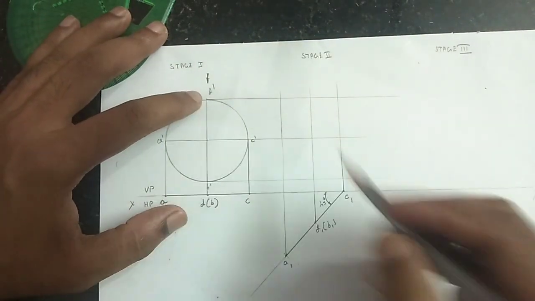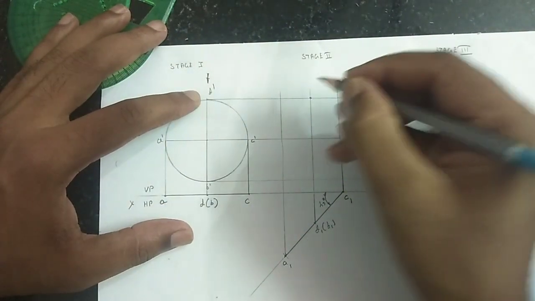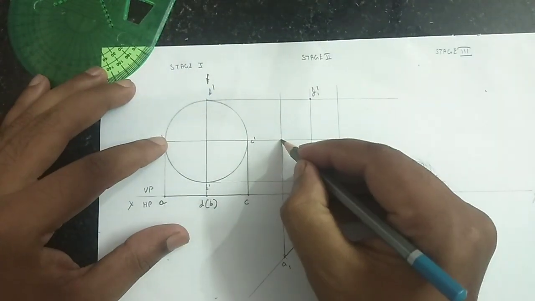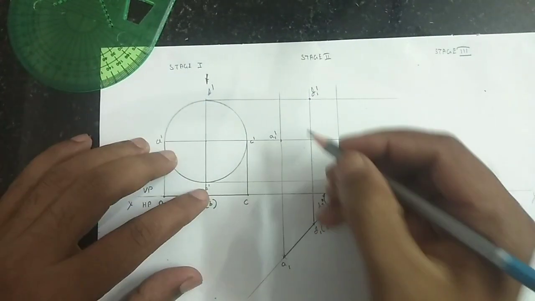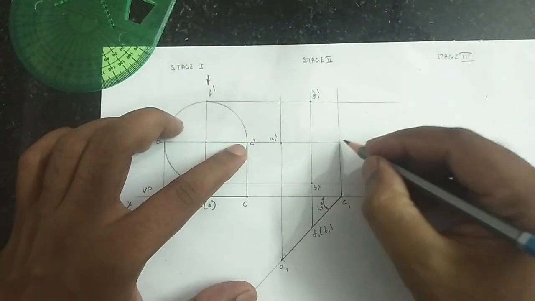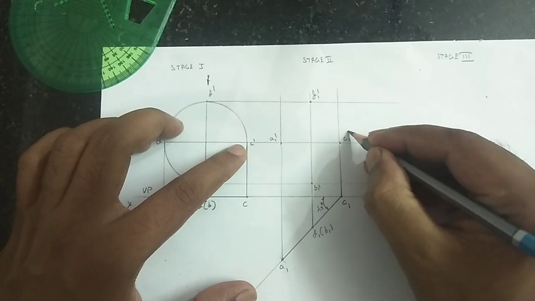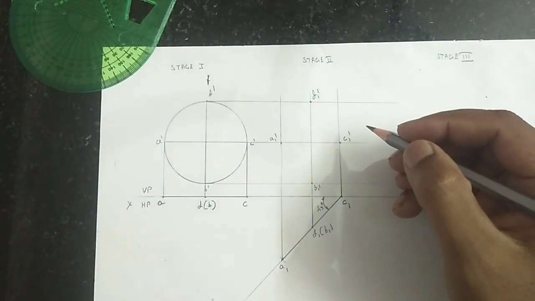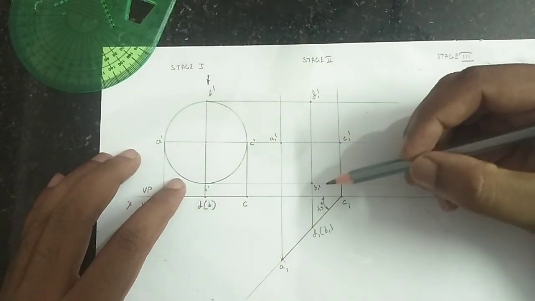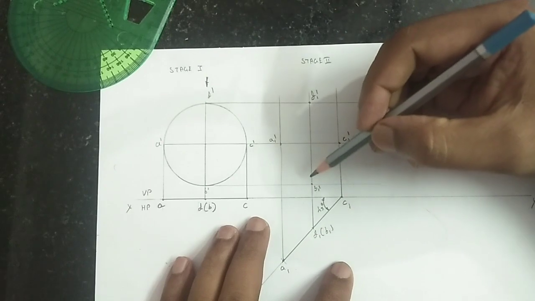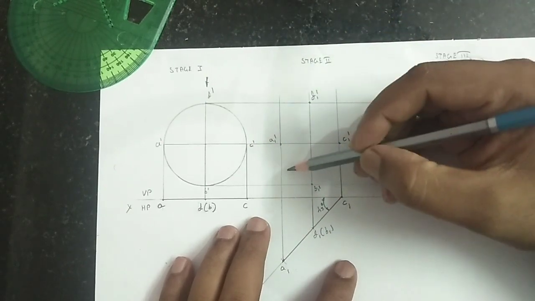So this is point D. D and D both meet here. So this is D1 dash. A and A meet here. This is A1 dash. B and B meet here. This is B1 dash. C and C meet here. This is C1 dash. So now we are going to trace a smooth curve through these points, okay, because it's a circle. So here this diagram is coming look like an ellipse shape.